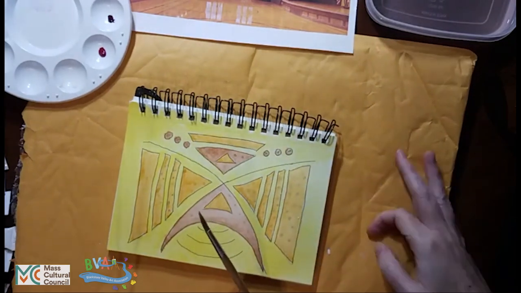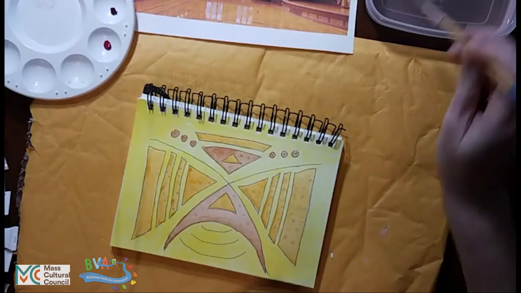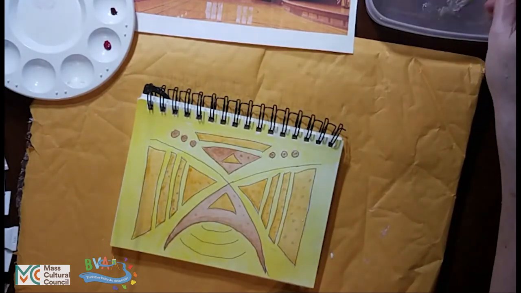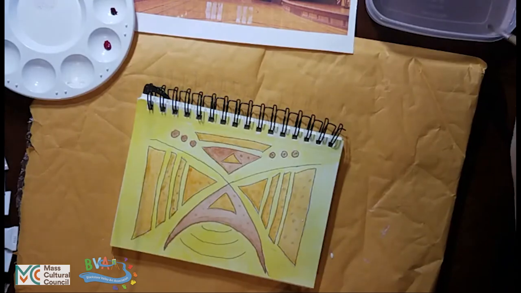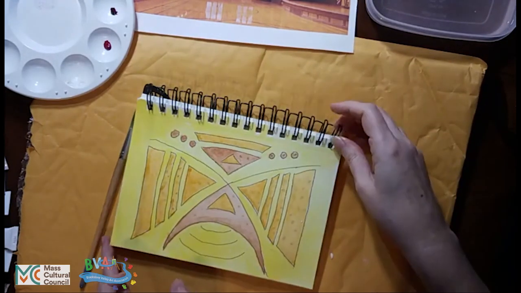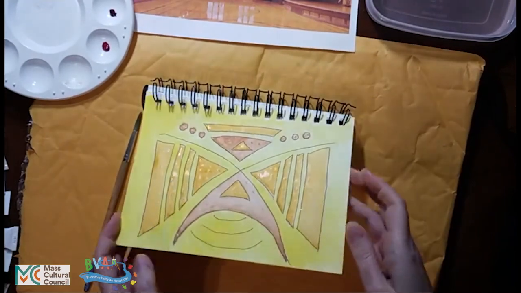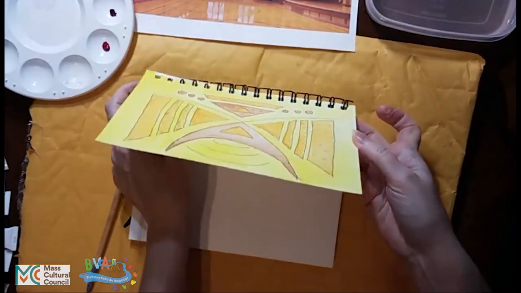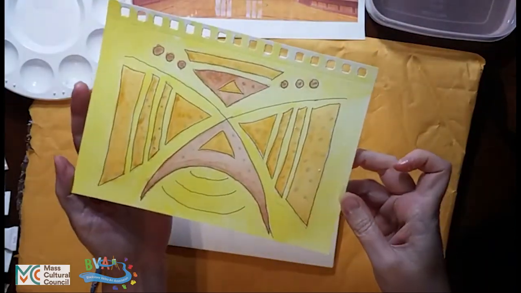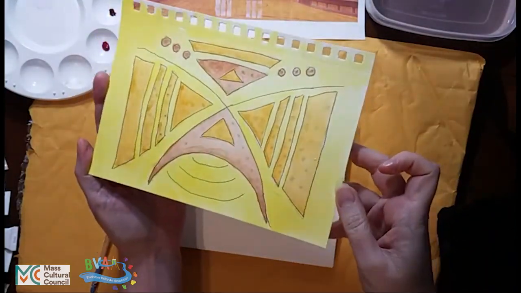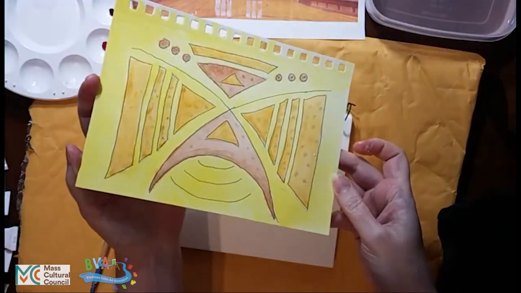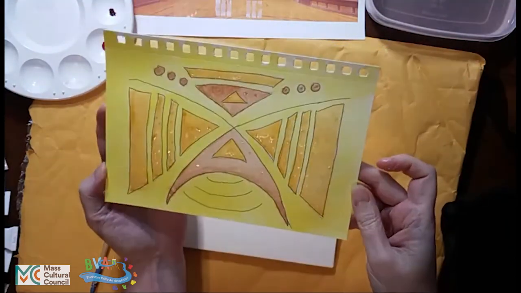There we go. Alright, get that off the brush. Now if you look at that from different angles, hopefully you can see how there's a bit of shimmer to it.